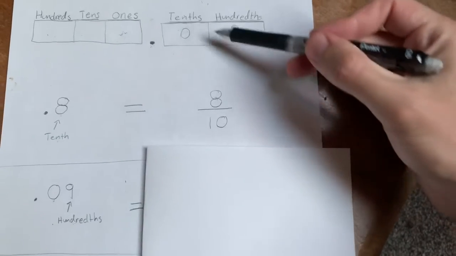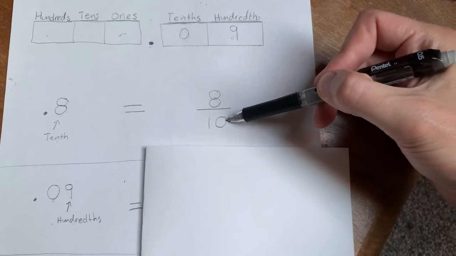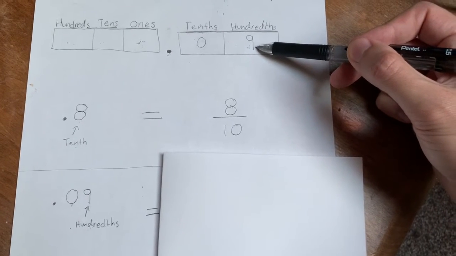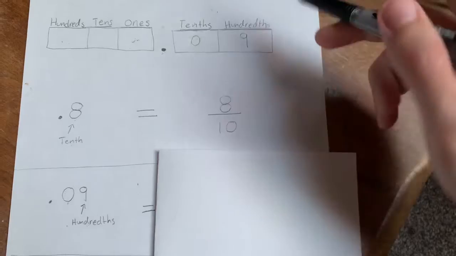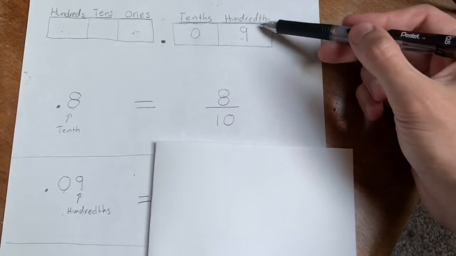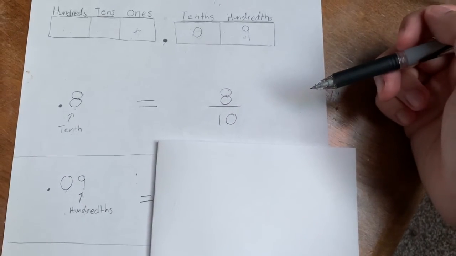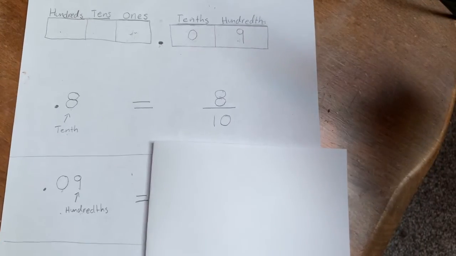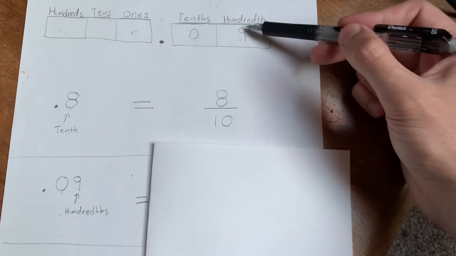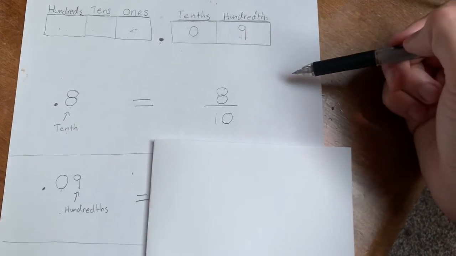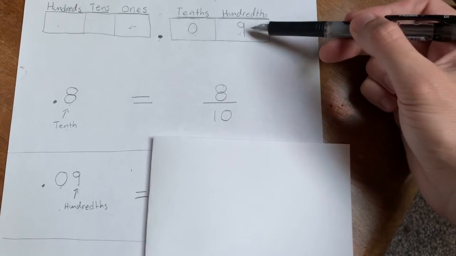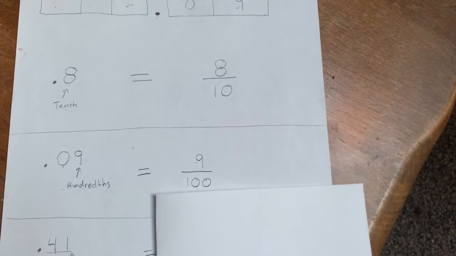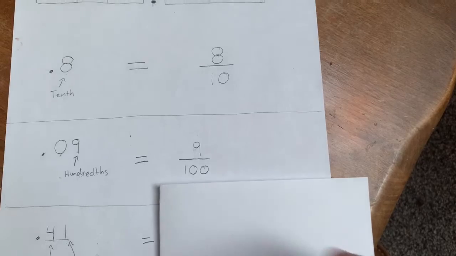If here we had an 8 and it was out of 10, what do we think this one's going to be if we have a number here out of hundredths? It will be over 100, because we need 100 hundredths for 1 whole. So if it's out of 100, how many do we have here? 9. So it'll be 9 over 100.